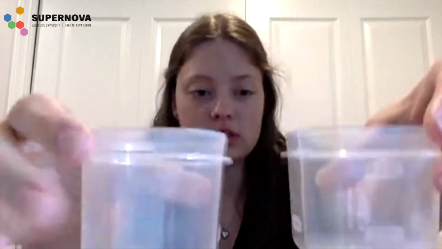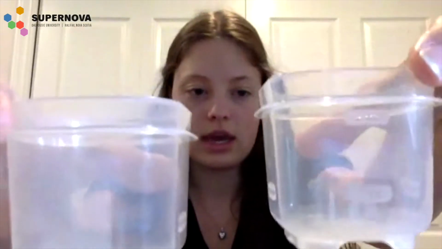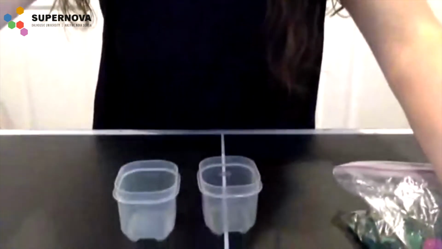So what I'm going to do really quickly is show a bit of how density works. I have a big bag of marbles. This isn't part of the actual experiment, it's just a demo that I wanted to do for you guys. I have two small containers. They're exactly the same size, open, no lid. I'll tilt this down a little bit so that you can see what's going on.